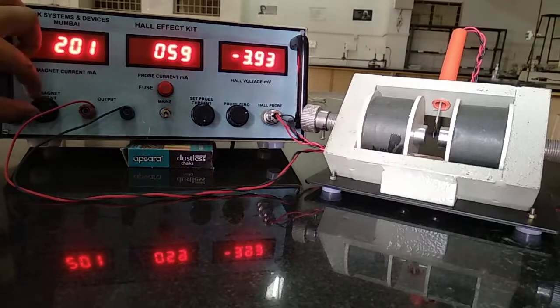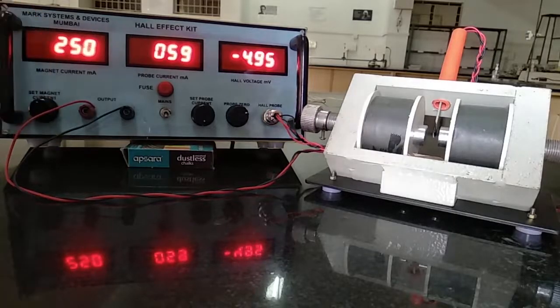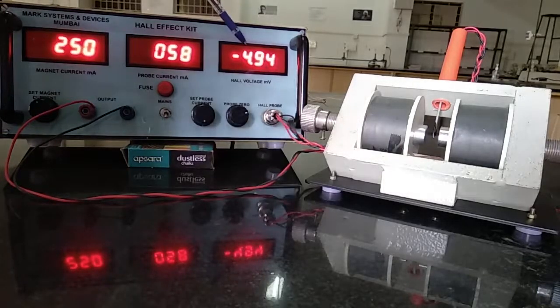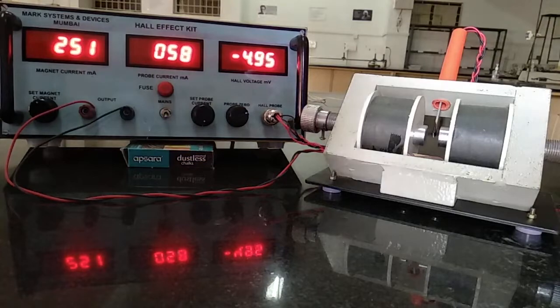So now we will increase the current to 250 milliamps through the magnet, and this current corresponds to a magnetic field of 0.085 Tesla. The corresponding Hall voltage is 4.94. So similarly, we increase the current through the magnet in steps of 50 milliamps. We started from 200, now it is 250, then we move on to 300, 350, 400, 450, up to 500.